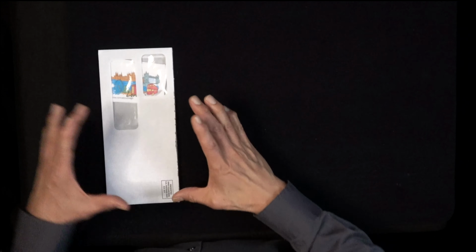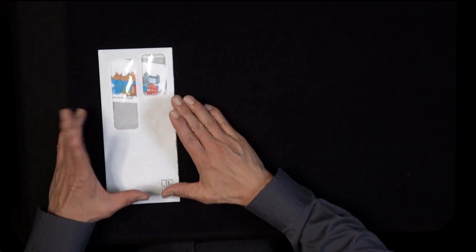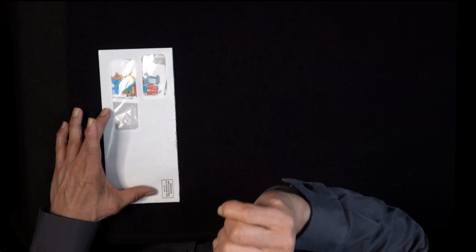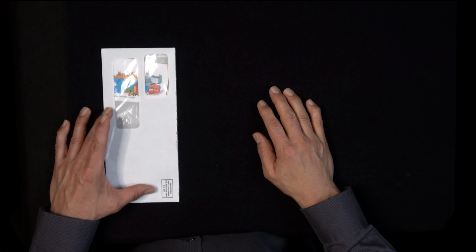One other thing is if you can find a manila envelope, a heavier material, that also works great for this trick. Now, just for fun, it's kind of a bonus trick, so stay tuned where I can show you how to do this with playing cards and a wallet.